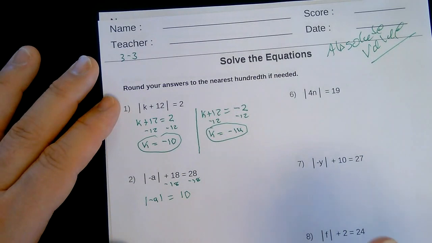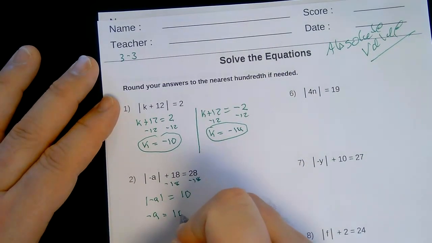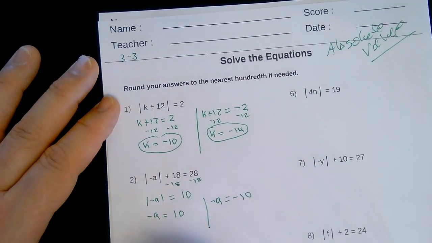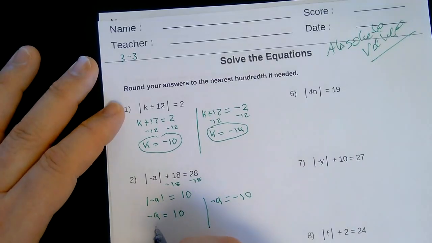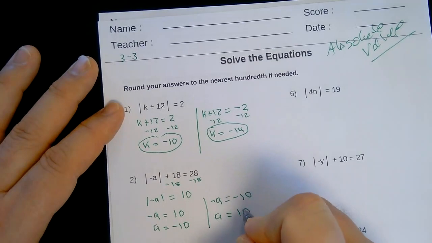Now I can write it as two separate problems. Negative a is equal to 10. So there's my line, and the other one's going to be negative a equals negative 10. So in this case over here, I can't have a negative variable as a solution. So a equals the opposite of this, which would be negative 10. And the same thing is going to happen over here. I can't have a negative variable for a solution, so I make it positive 10.